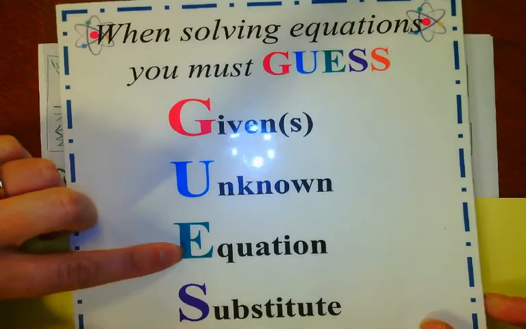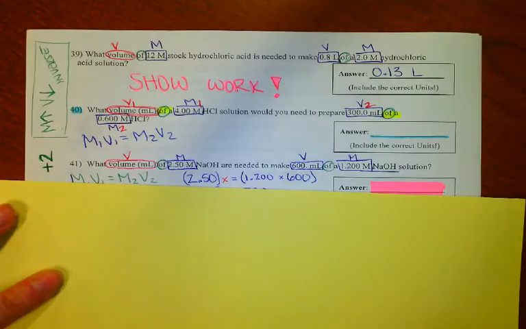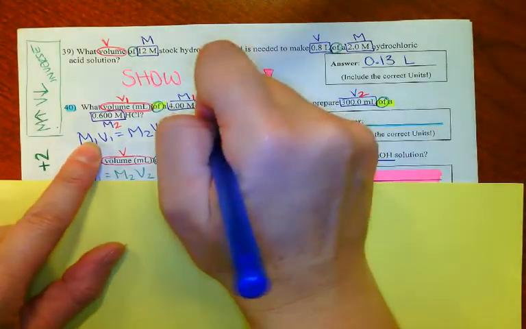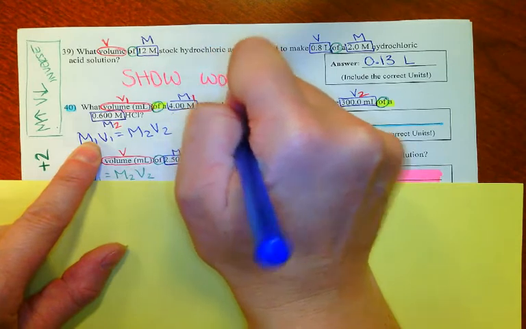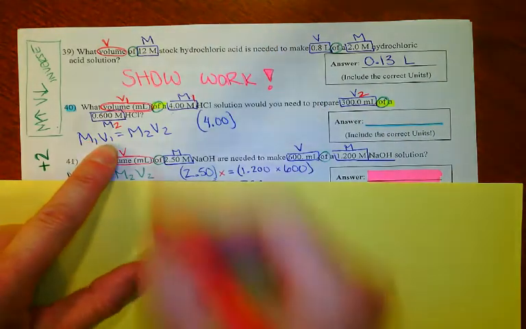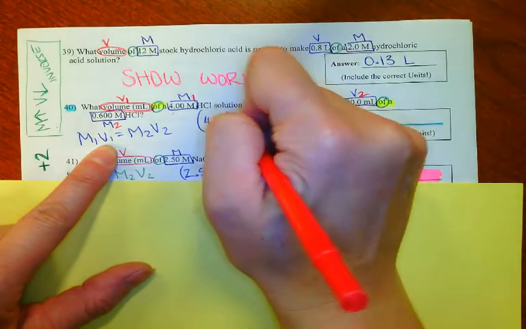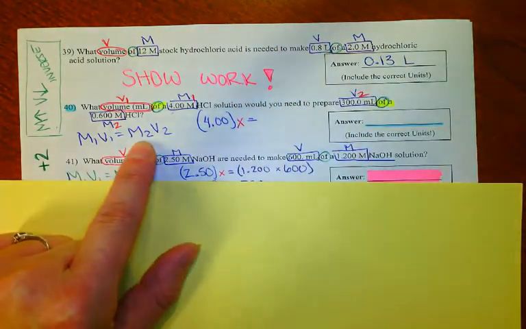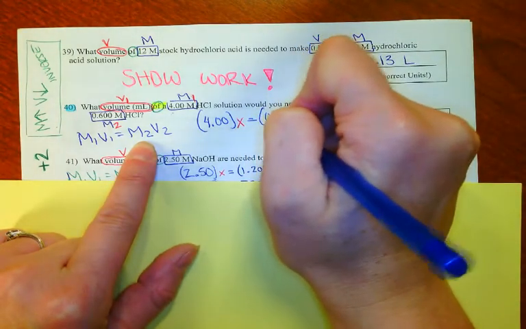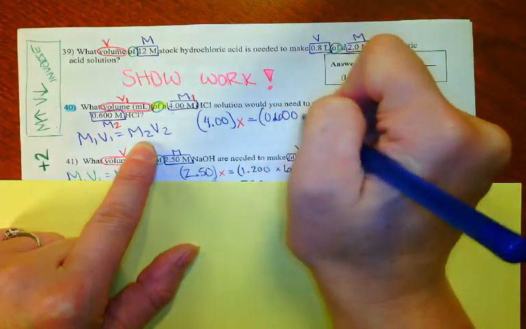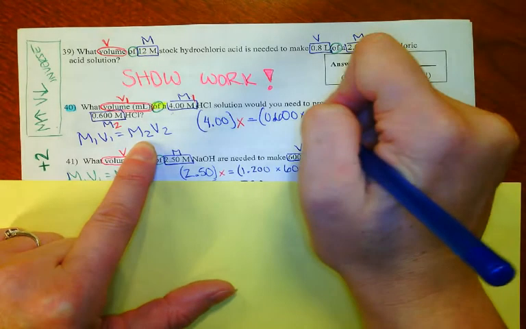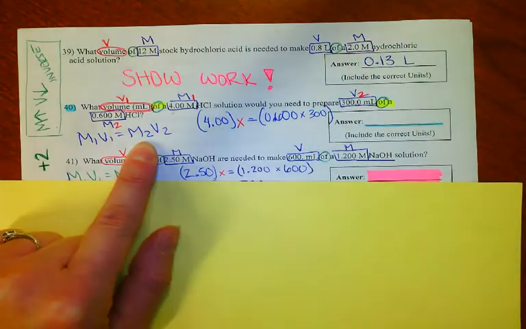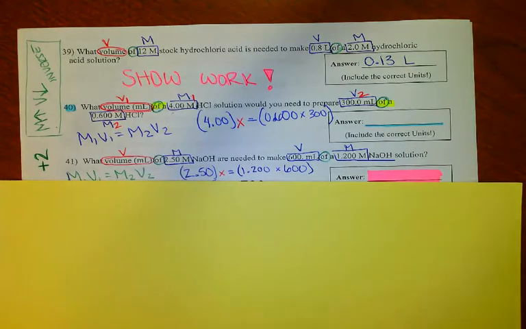Givens, unknown, equation. Now I'm going to substitute. So my molarity 1 is 4.00, times volume 2, which I don't know. So I'm going to say X equals molarity 2 of 0.600 times volume 2 of 300.